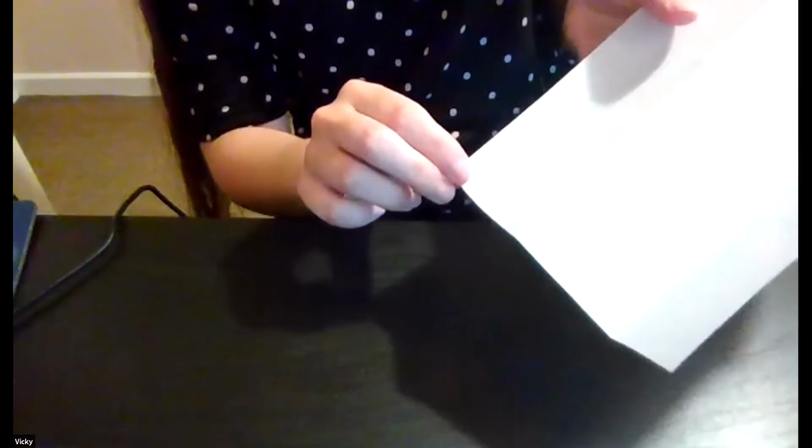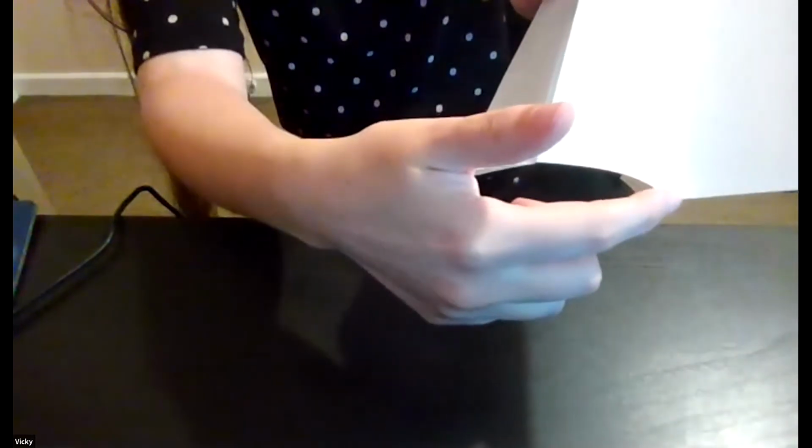There we go. Now we're going to take that bottom left corner and fold it up to the middle, and the fold is going to start from the little ridge at the bottom there. So the fold will start from there, and we want to get our bottom corner into the middle. Okay, cool.